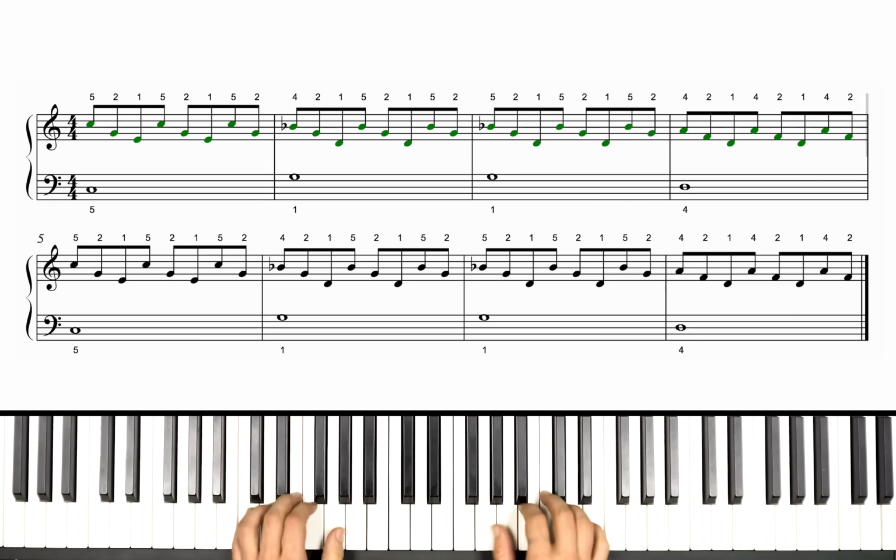Let's add the left hand and let's play all 8 of these measures to wrap up this lesson on 3-3-2 groupings. 1, 2, 1, 2, 3, play.